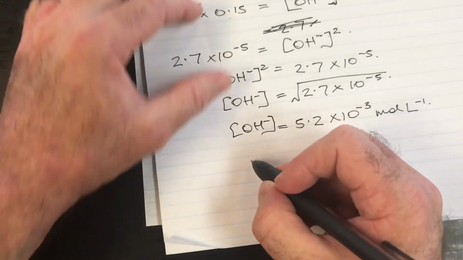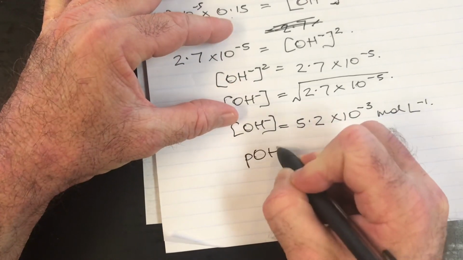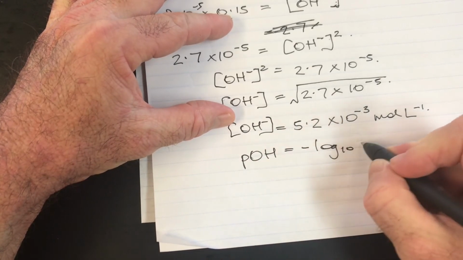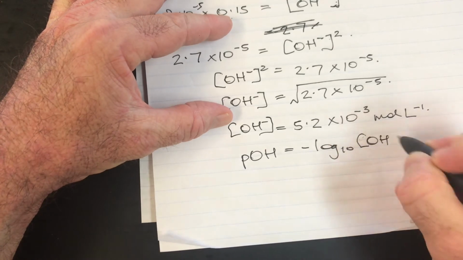Remember that pOH equals negative log to the base 10 of the hydroxide ion concentration.